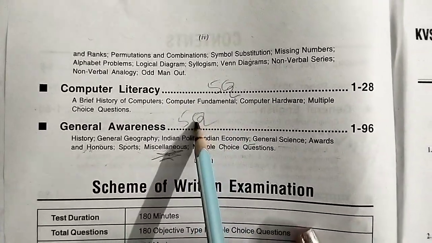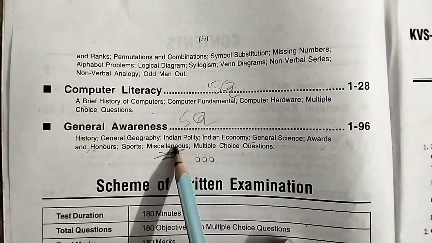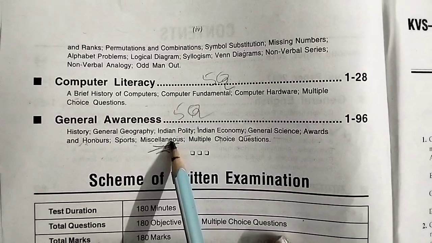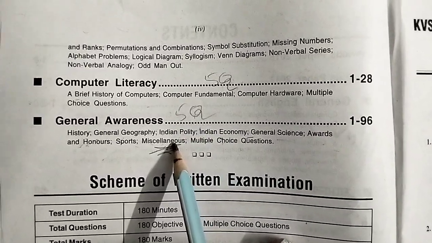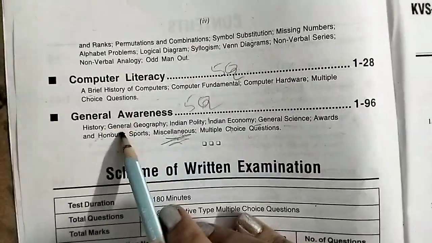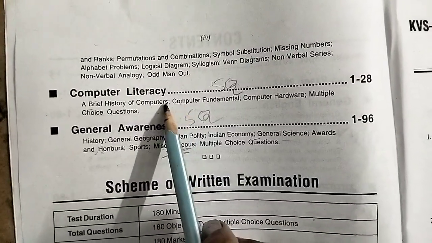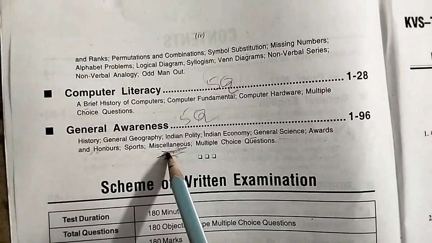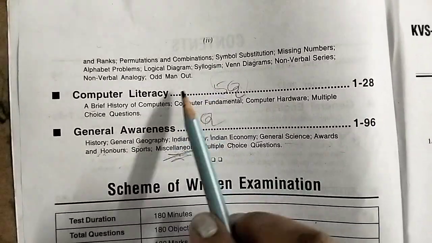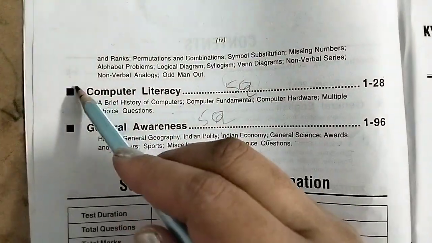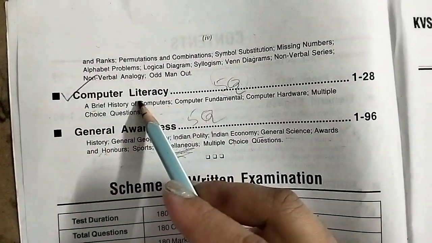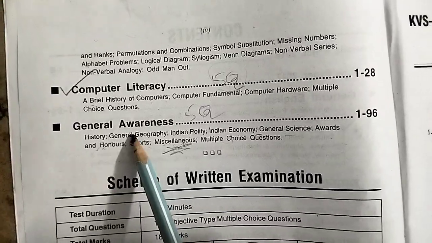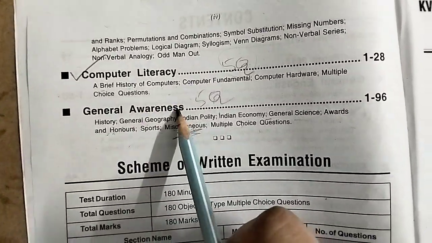Here there are 5 questions, the weightage is very less but the content is more. So we should focus on the part where we will get more score. If we compare these two, computer literacy content is less, weightage is 5 marks. General awareness content is more, weightage is also 5. So definitely you can give preference to computers. First we practice computers, then if there is time, we can go for general awareness. Up to here, part 1, part 2 and part 3 we discussed.